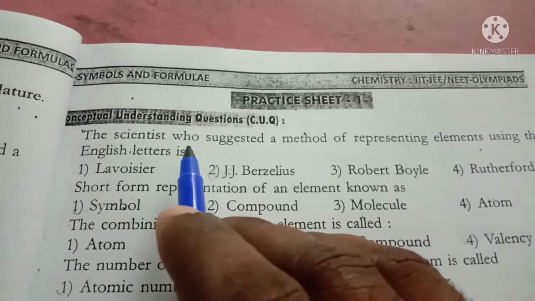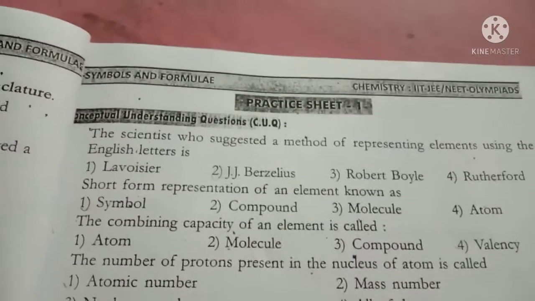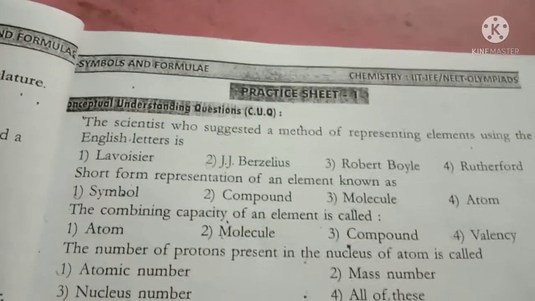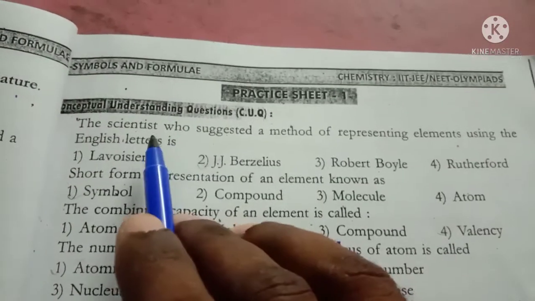Children, in IIT Chemistry, we have completed 6 synopsis. Out of that, 4 synopsis practice bits we will see now. Okay, my dear children, this is practice sheet 1, and we will have all the questions related to the first 4 synopsis.